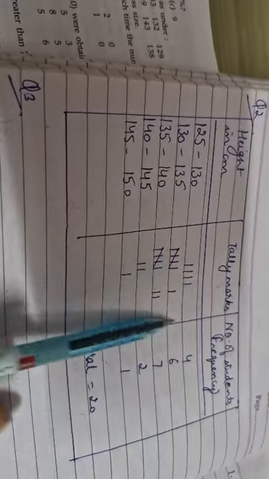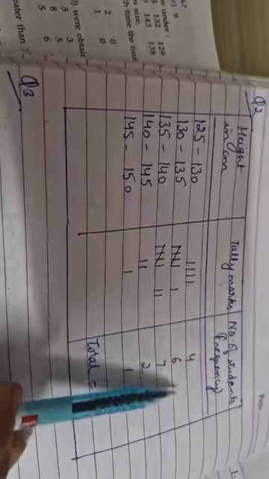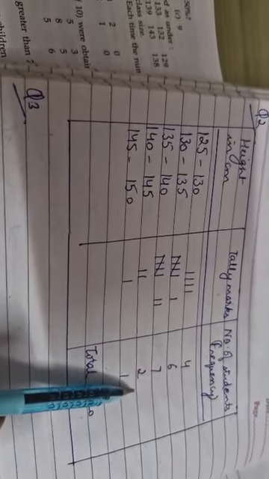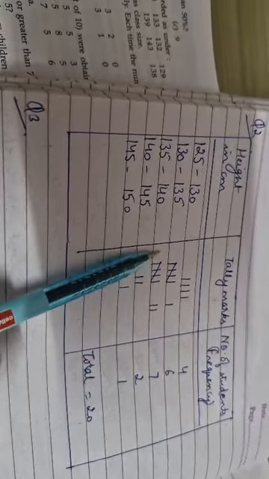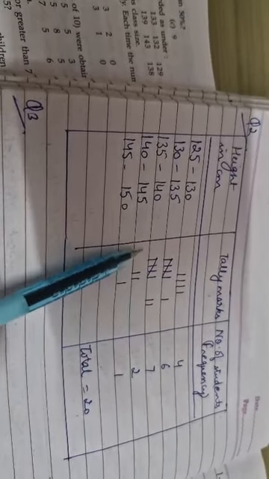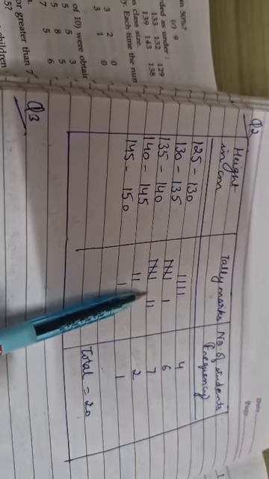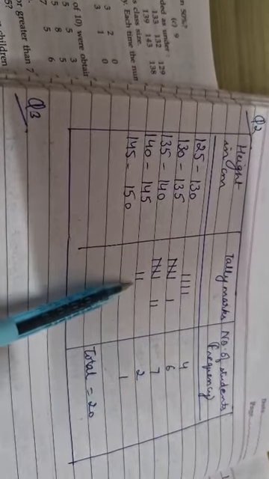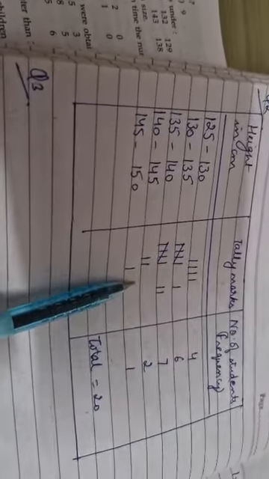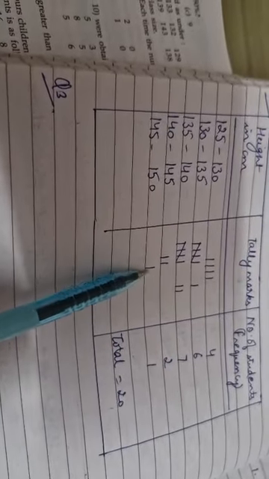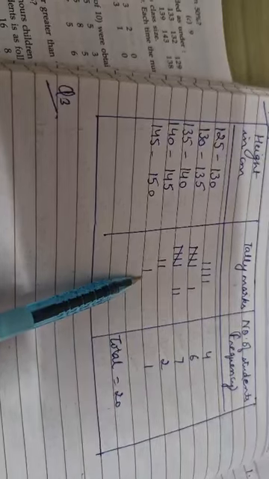In order to make the tally marks for this, how will we represent it? 4 were there, so we will make 4 vertical lines. If the number of students is 6, then 4 straight lines and 1 line cutting them, means it becomes 5, and 1 we will write separately. And for 7, again 5 we will represent together and 2 separate lines. For representing 2, we will mark 2 vertical lines, and for representing 1, we will mark 1 line. So this will be our required frequency distribution table with 5 as the class size.